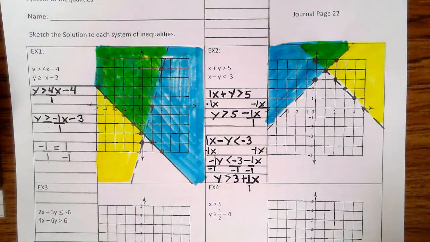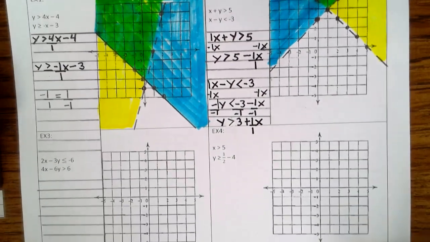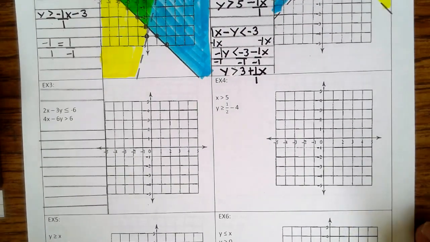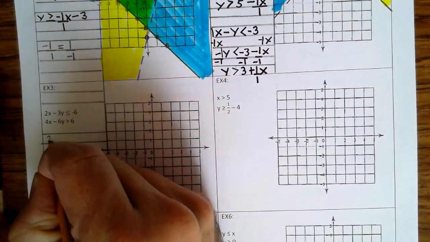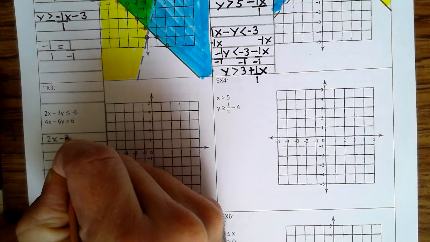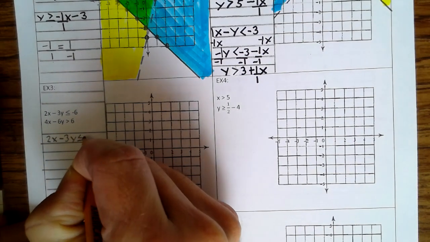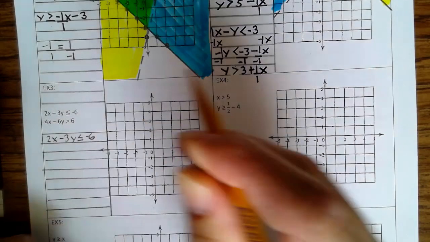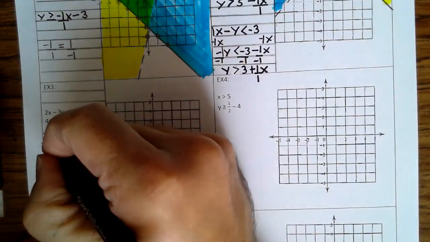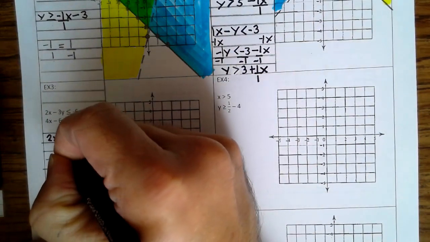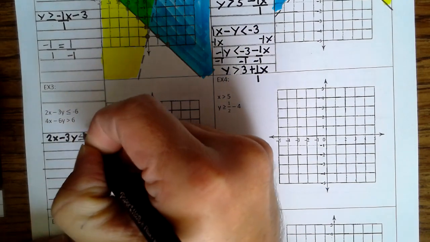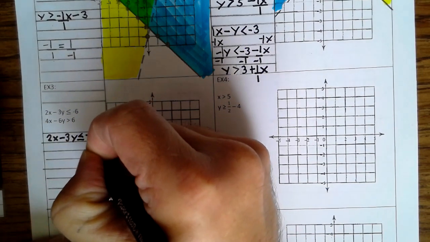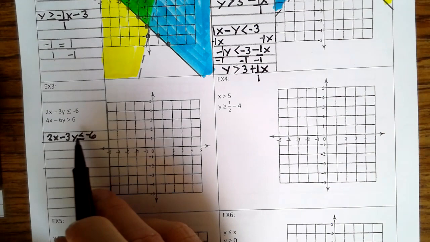Okay, so finish up example 1, example 2. All right, example 3. So we're going to subtract 2x from both sides.